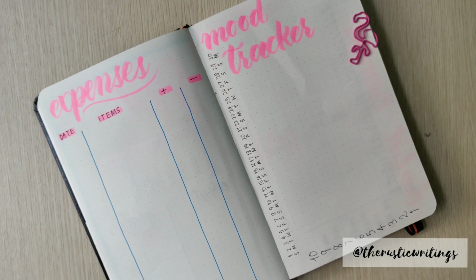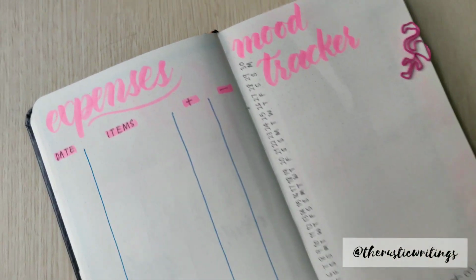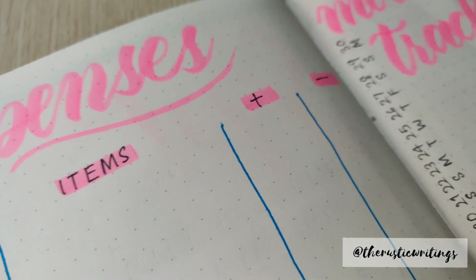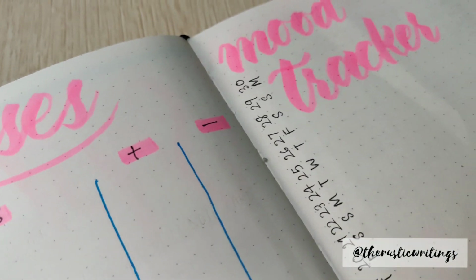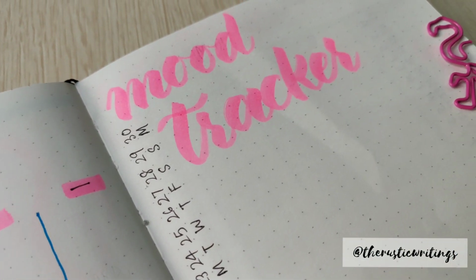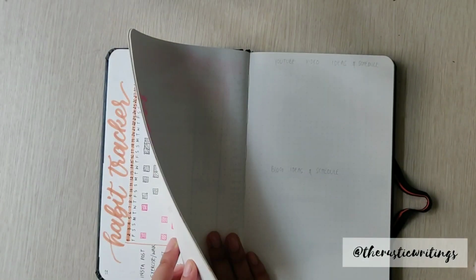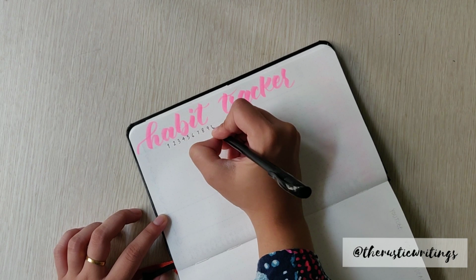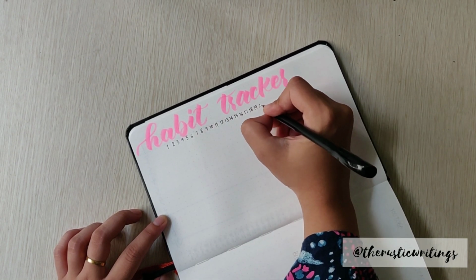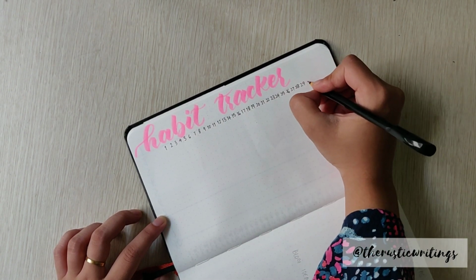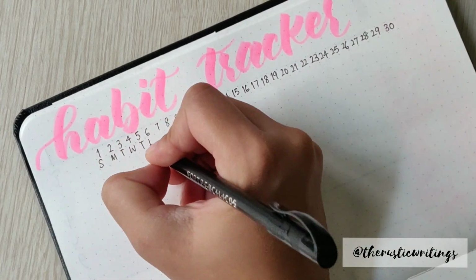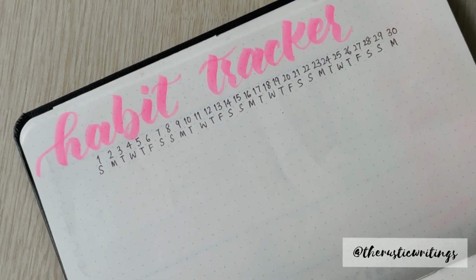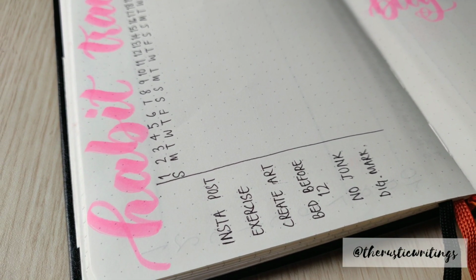Quote tracker turned out. Next up we have the habit tracker. Now this is going to be the same as well. It's very basic, just the numbers, the dates and the days. So here I'm writing the dates and these are the days, and then I'll just be writing all the habits that I want to track.